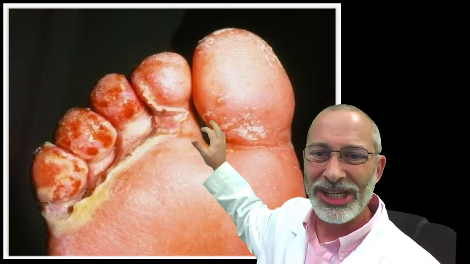So if you want to avoid growing toe cheese on your feet, make sure that when you're done showering or bathing, you dry your feet completely.